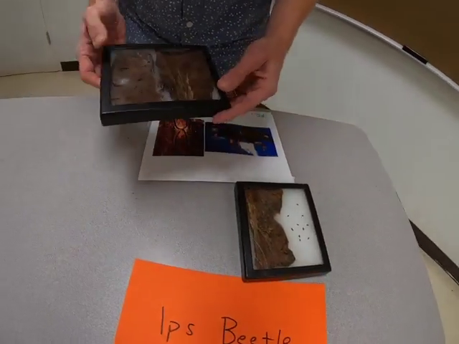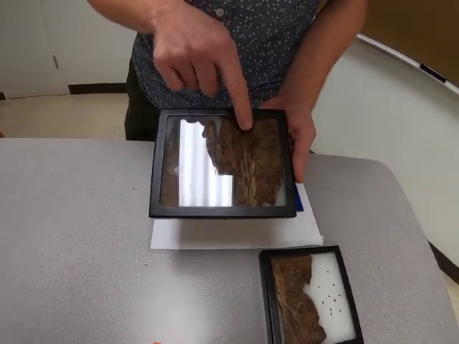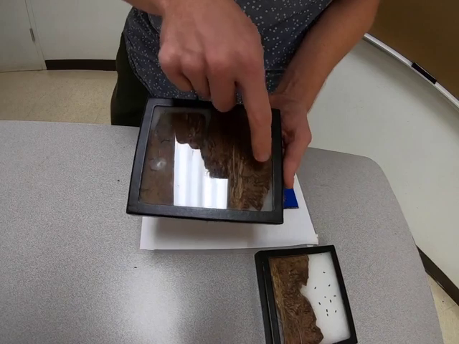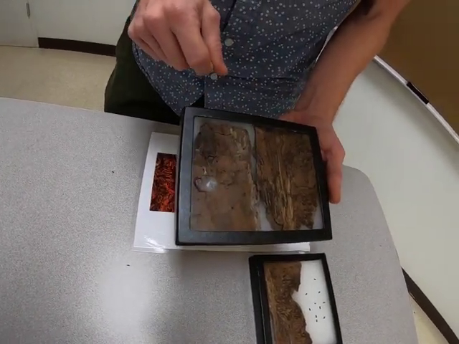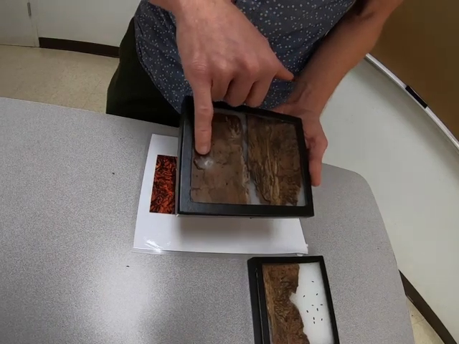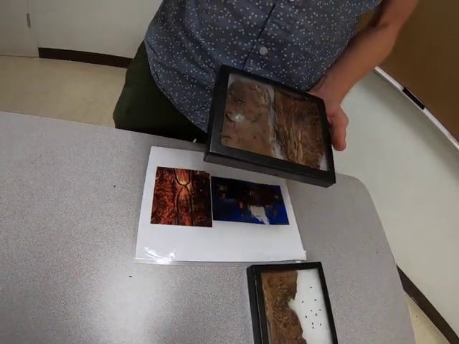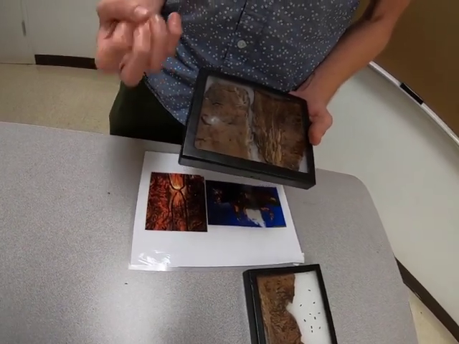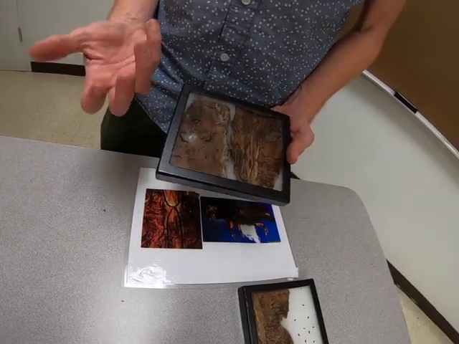And here's some examples that we have collected. You can see those vertical main galleries, and then you can see the secondary larval tunnels going away from them, okay? And then here you can see the pitch tubes. So remember, as bark beetles bore into these pine trees, the defense responses of the tree are going to be present to some degree, so you'll have little bits of resin coming out initially.